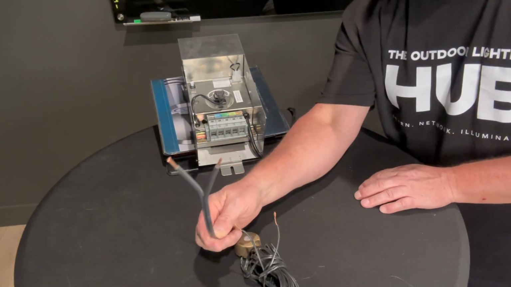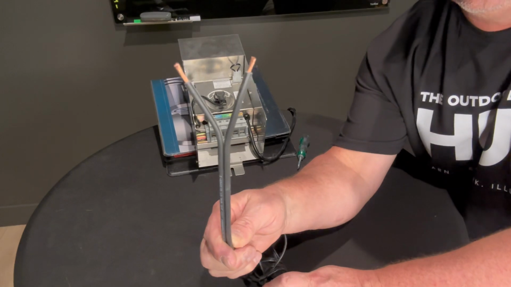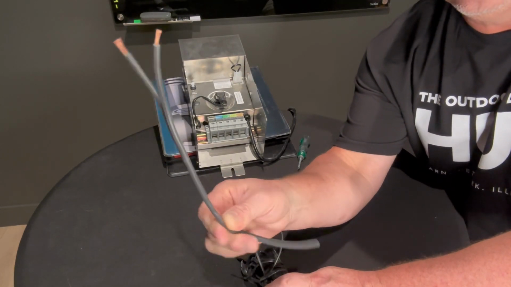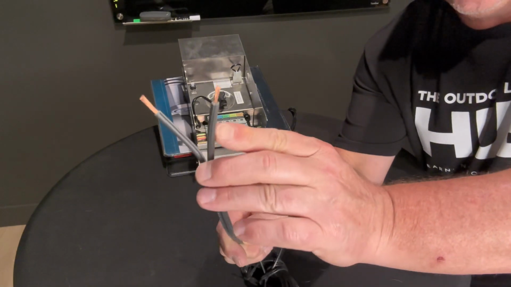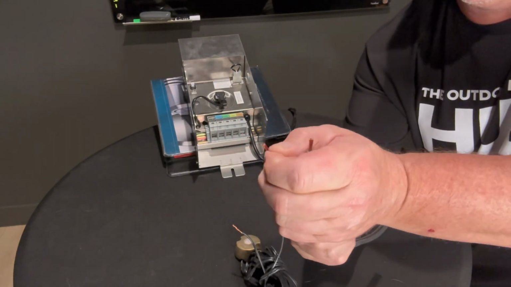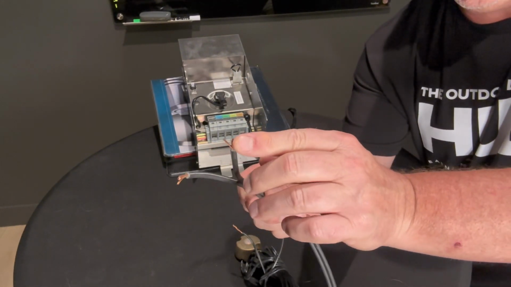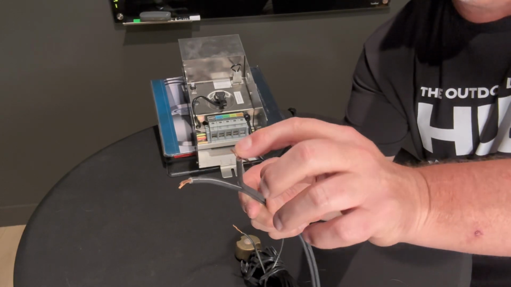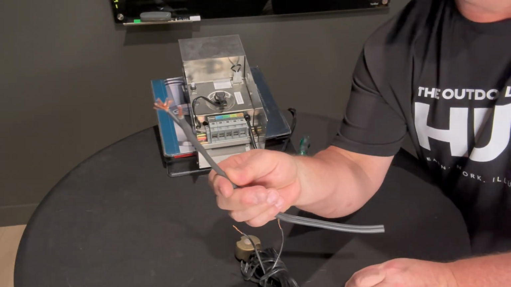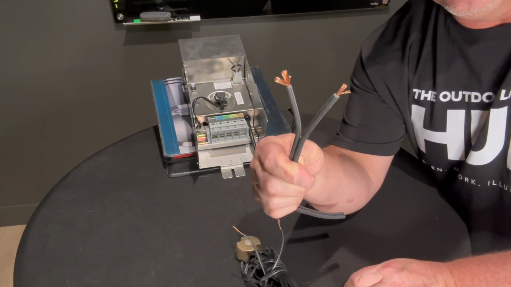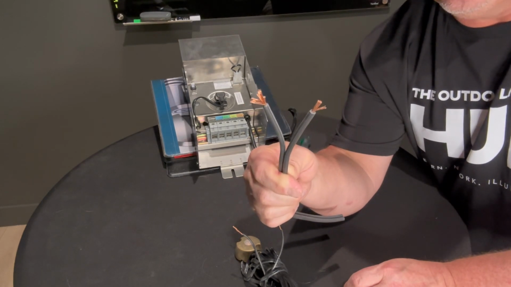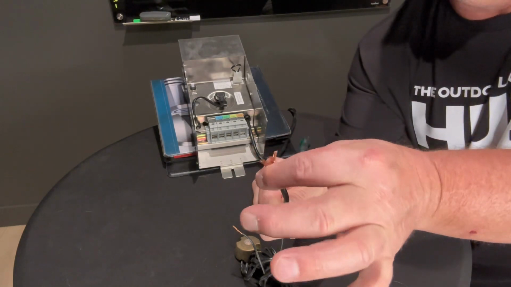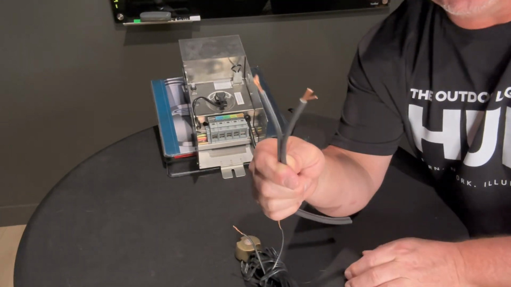All right, so in landscape lighting, we use our own type of wire. It is a stranded wire. As you can see, there are little bitty strands here. Depending on the gauge, meaning the size of the wire, the smaller the number, like a number 12, is going to have more strands than a number 14.